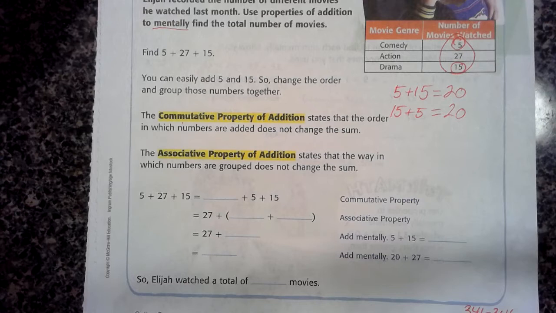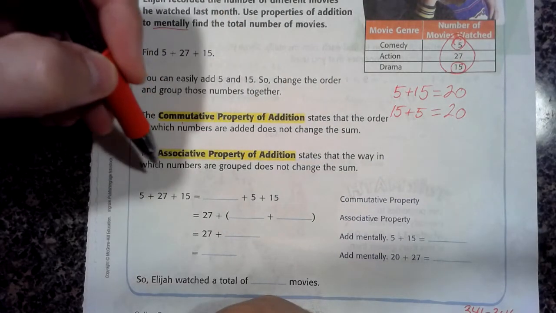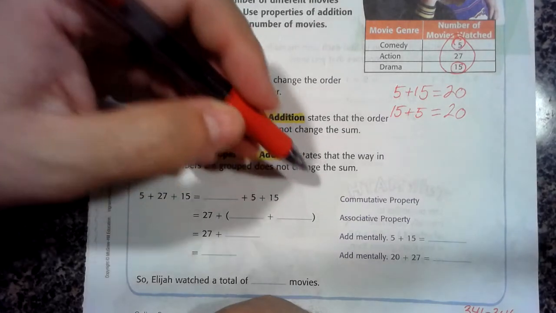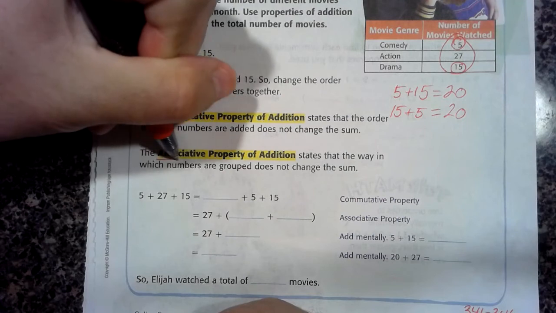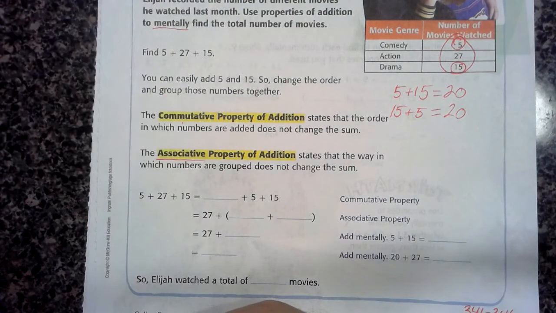And then you have the associative property of addition, which states that the way in which the numbers are grouped doesn't change the sum. What I always told kids is that associative is like who you associate with. It's what kind of group you're in. These are the ones that have the parentheses in them.